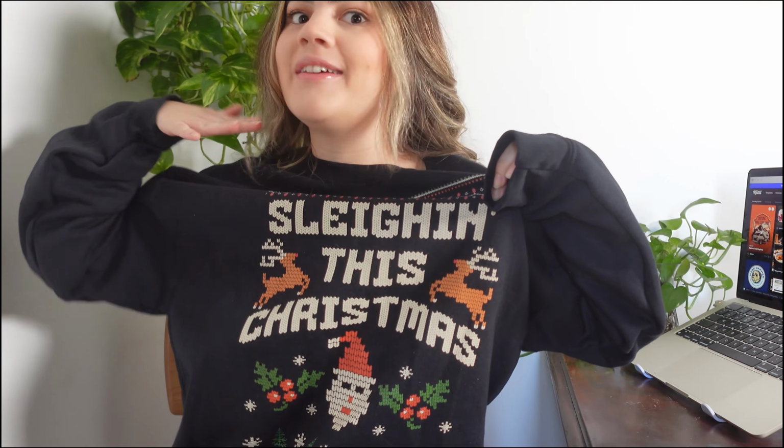And this is the final result, you guys. I love it so much. The quality of the print is actually really good and it's really comfy. And I am ready to slay at the family Christmas party. I love it. I love the design. Of course, I made it.